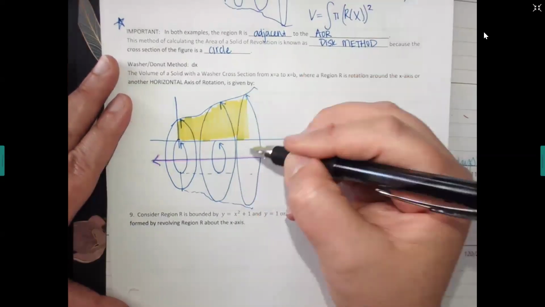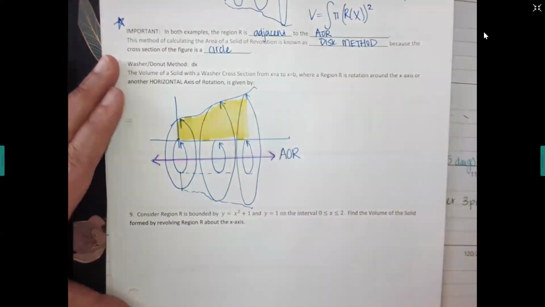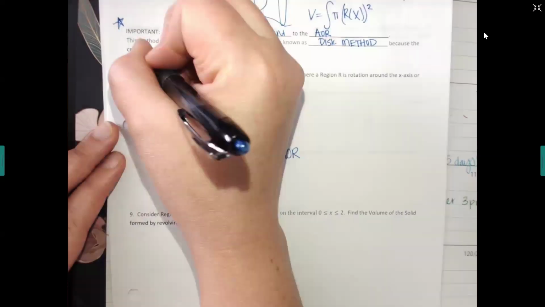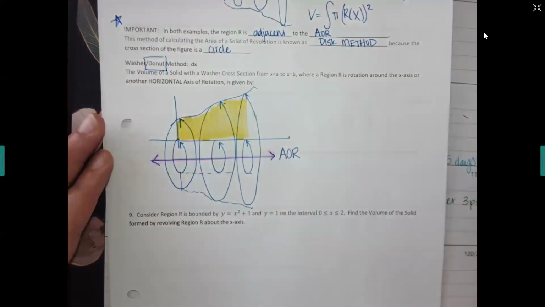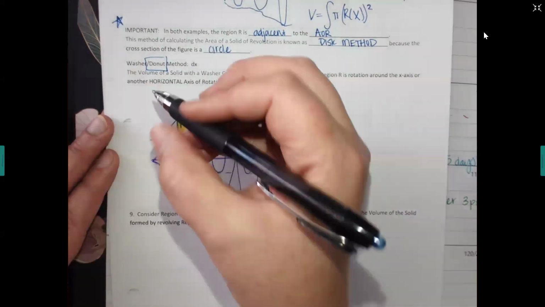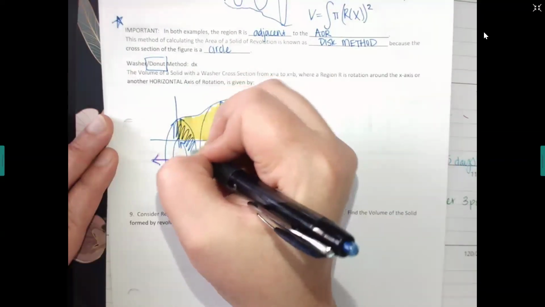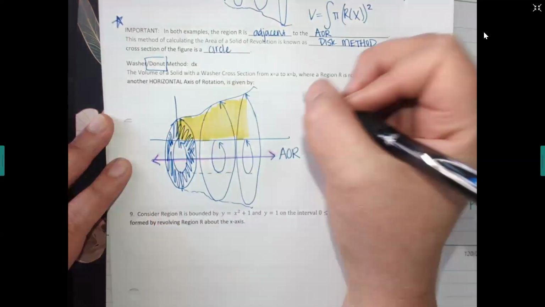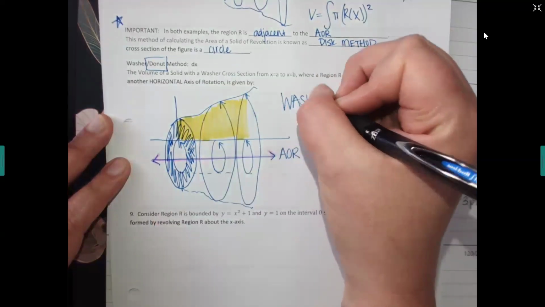So once again, the difference here is that rather than your cross sections being a perfect circle, they're a washer. Washer refers to, you know how you drill into it and it's the little metal circle. I prefer to call this the donut method, because everybody knows what a donut looks like. It would be this shape where it's a circle with the core missing. So this is washer method.